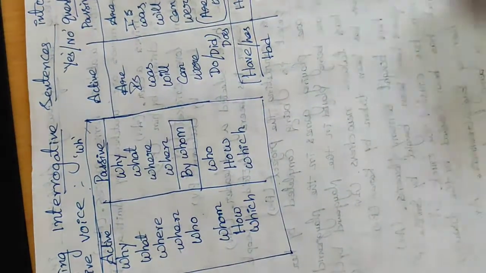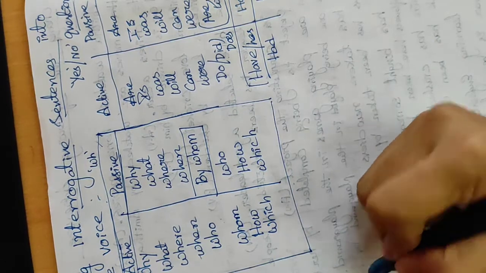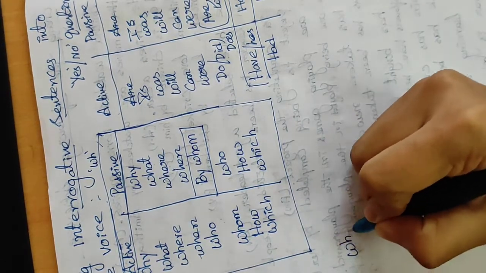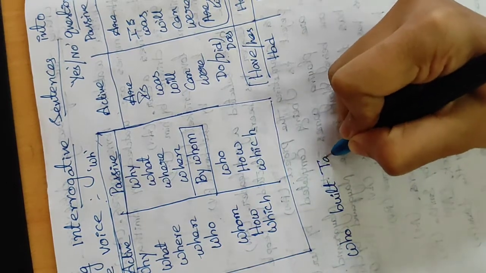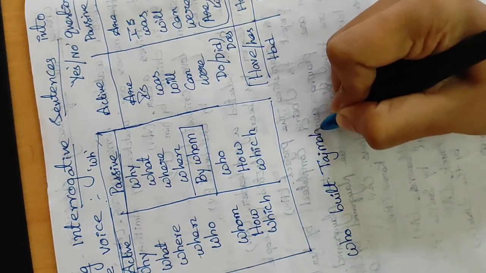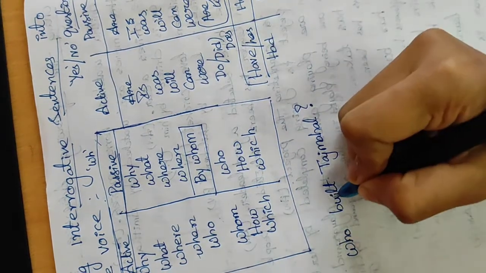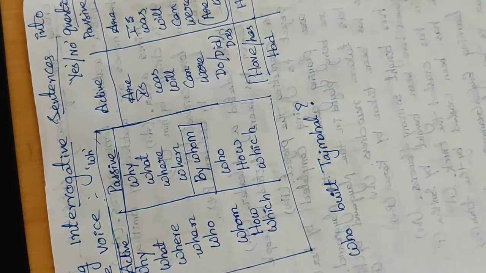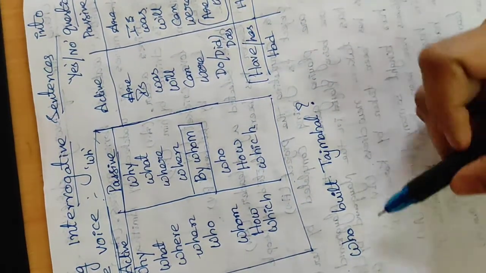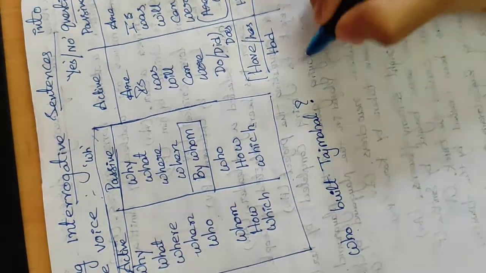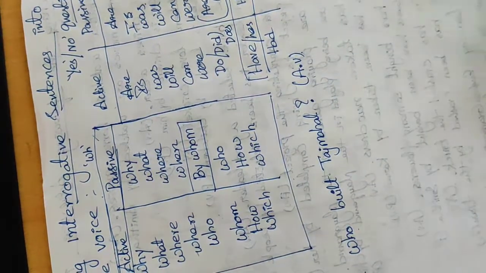Just first I will give you one basic important example. Okay, for example, who built Taj Mahal? Don't say Shah Jahan. I am not asking the answer for this, I am asking to change this form. So who built Taj Mahal? So this is active form. We have to change this into passive statement.